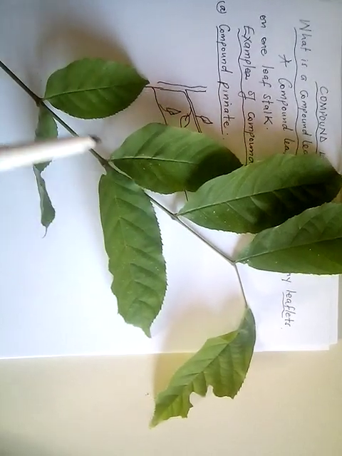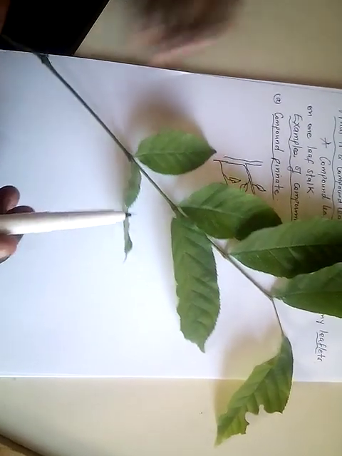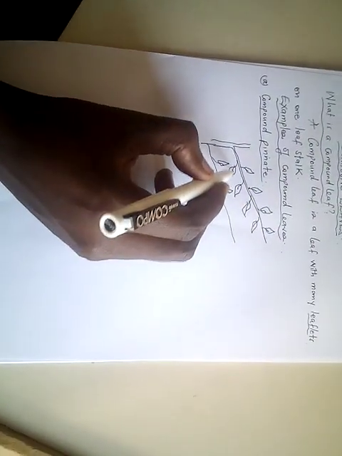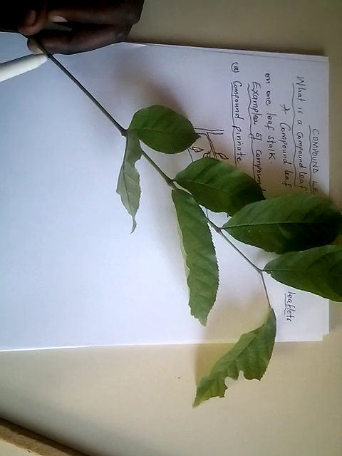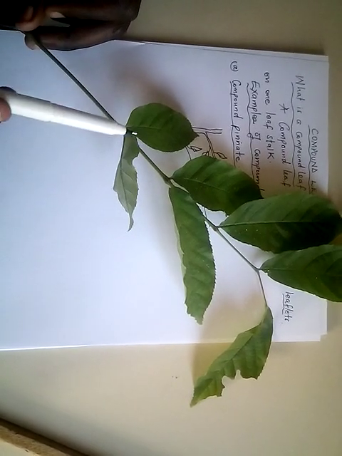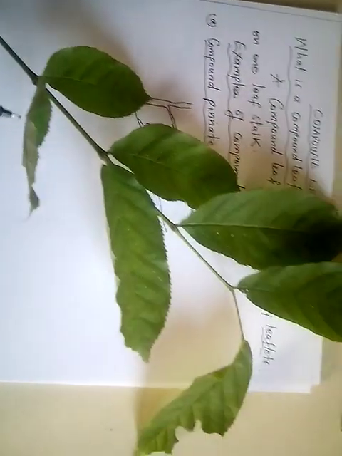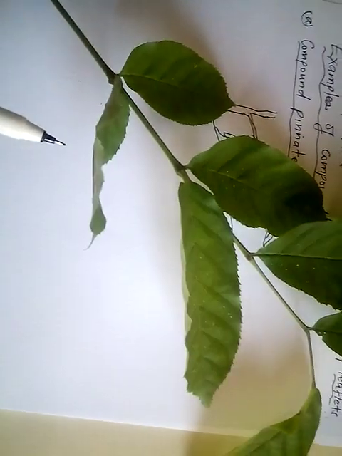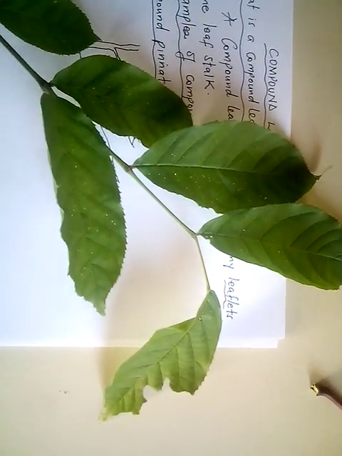Remember, all these leaflets which I have drawn are connected to one leaf stalk. That is why it qualifies to be a compound leaf. So this is a compound pinnate leaf.